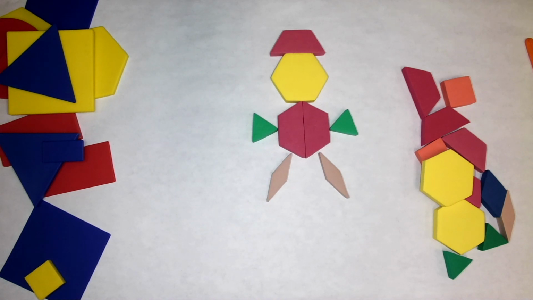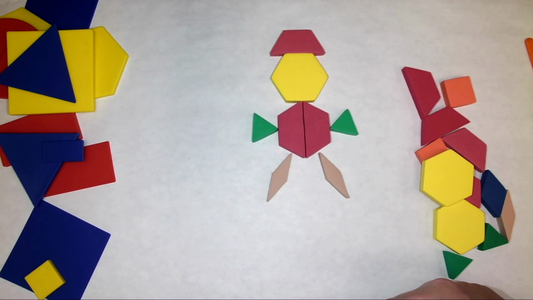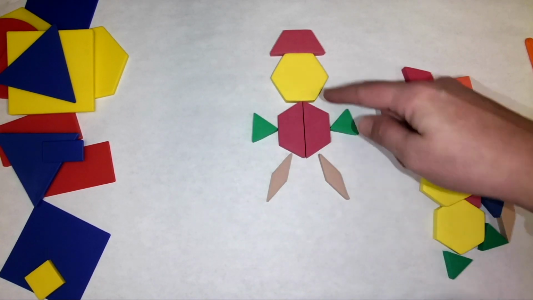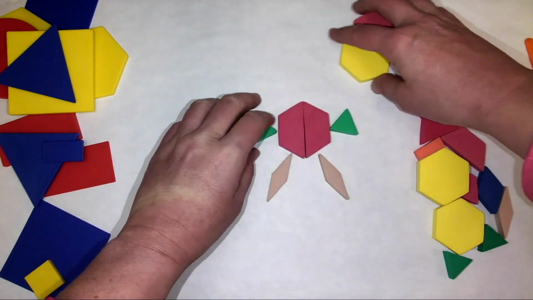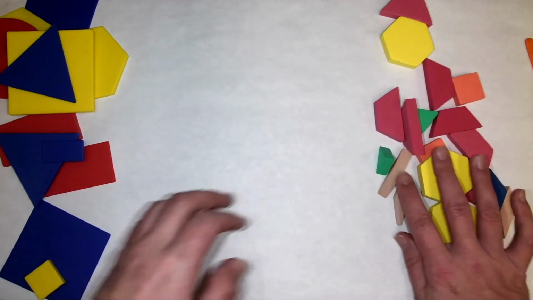And then maybe I think about, well, what shapes were used to compose this person? Well, I have 1, 2, 3 trapezoids. I have 2 triangles. I have 2 rhombi, and then I have 1 hexagon. So that is one way that I could use these pattern blocks to compose, and then look at that, I can decompose my shapes. I just deconstructed there.